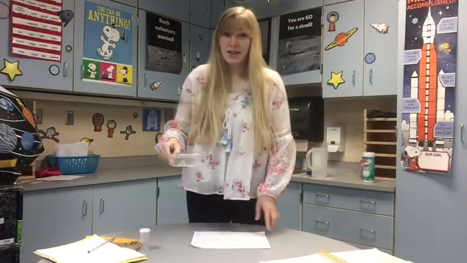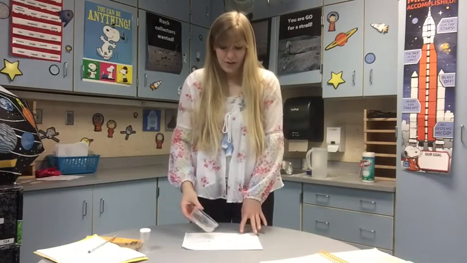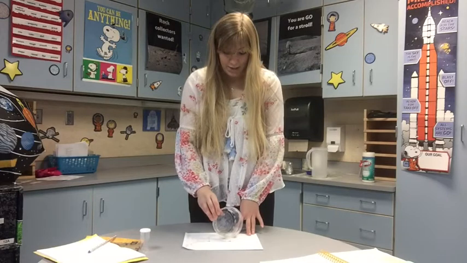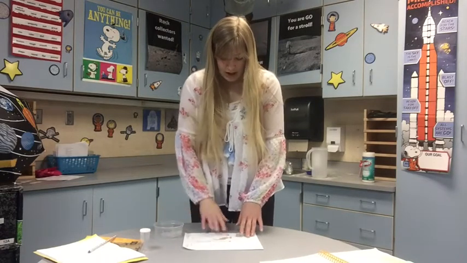So now I'm going to take my container, and it just has a spoonful of dirt on it, and I'm going to very carefully dump it onto this paper. Make sure it all goes on the paper. And I'm going to sort my rocks.